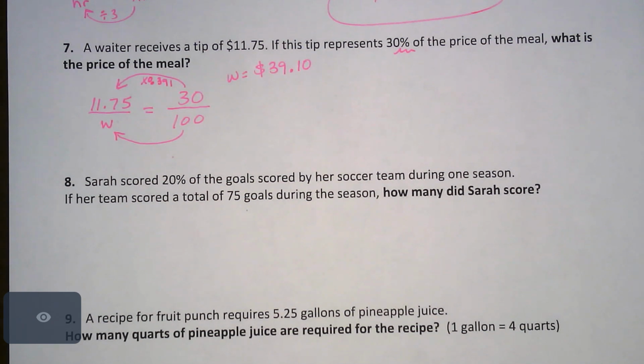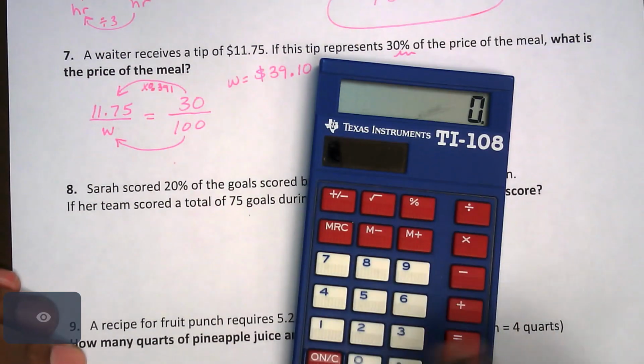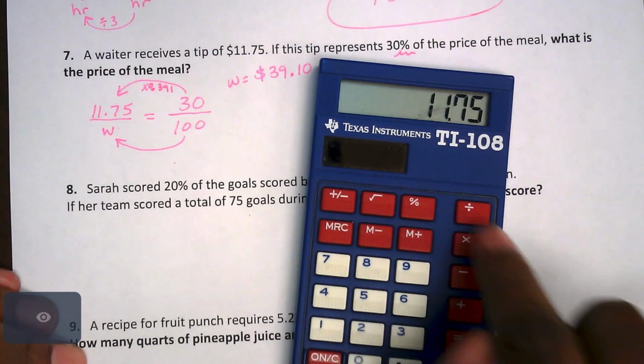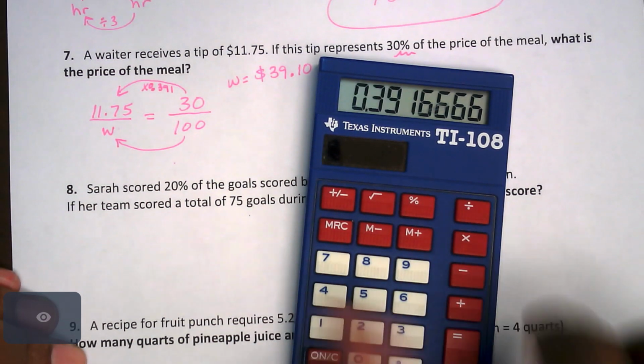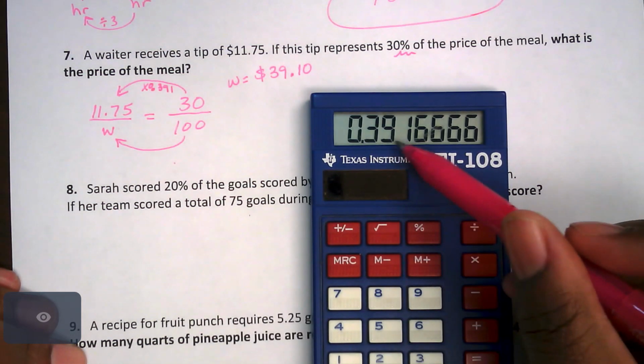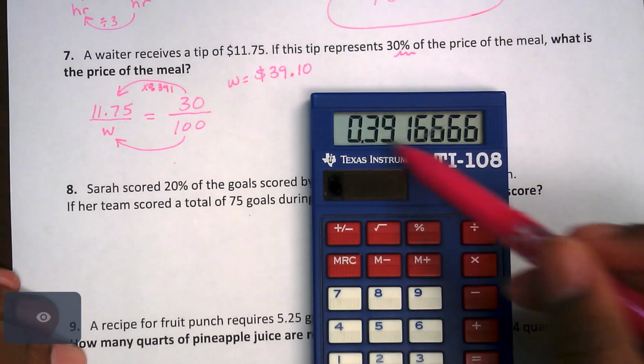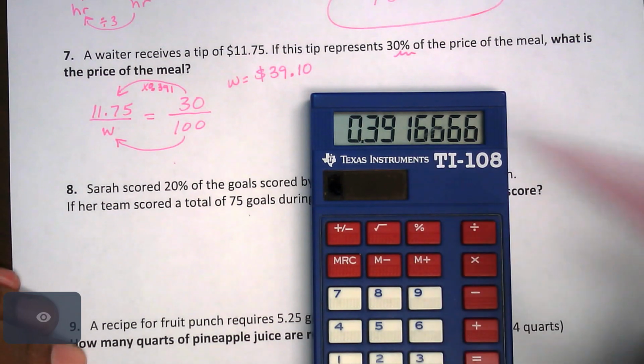And matter of fact, I'm going to be more exact here, because remember, my 11.75 divided by 30 gave me this decimal, right? 0.3916666. So that's like saying 0.3917 rounded up.